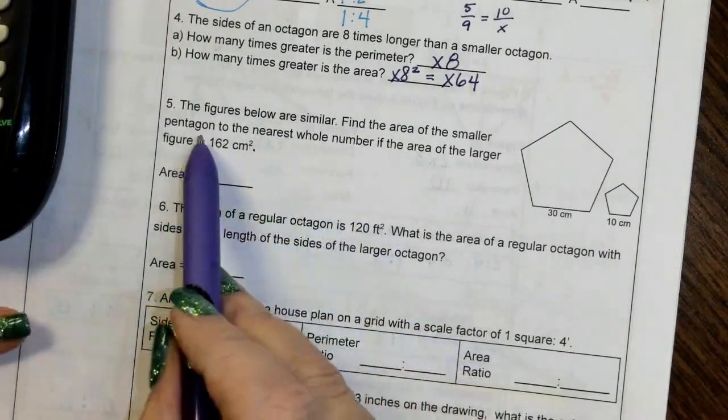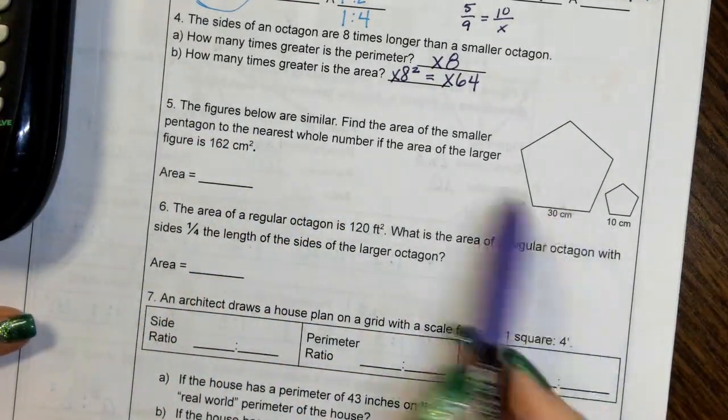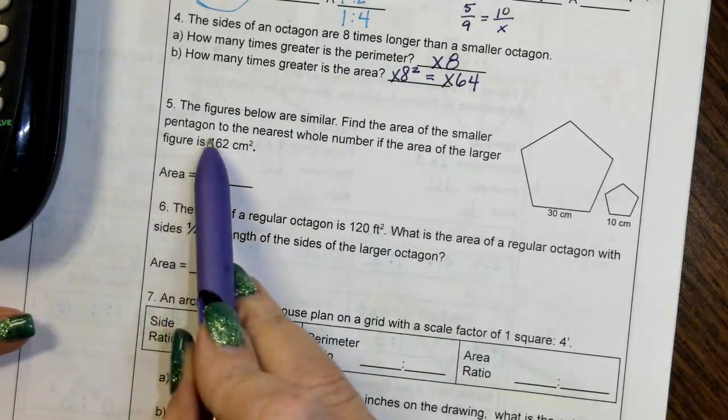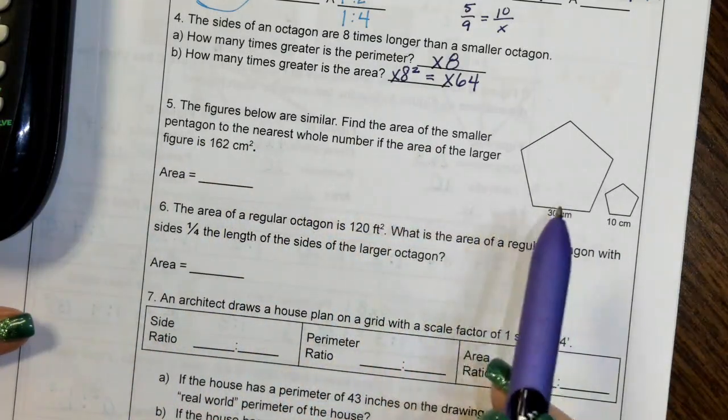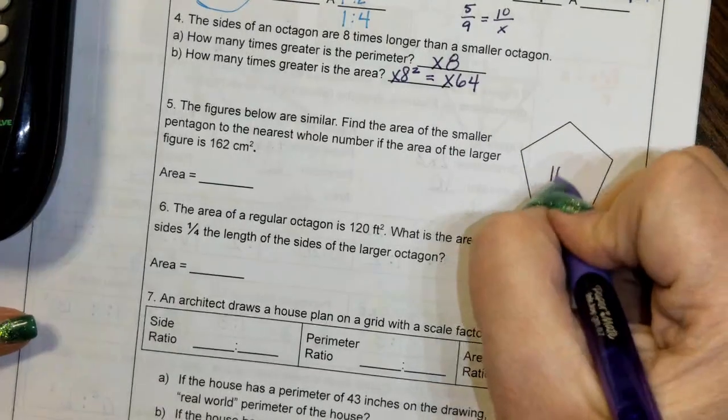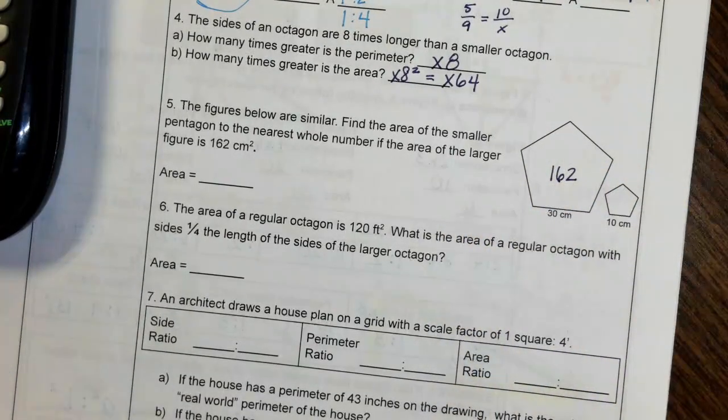So first, if we look at this, the figures below are similar right here. Find the area of the smaller pentagon to the nearest whole number if the area of the larger figure is 162. Now, here's where we run into a problem. There's a couple ways we can look at this, okay? So I'll show you both ways.